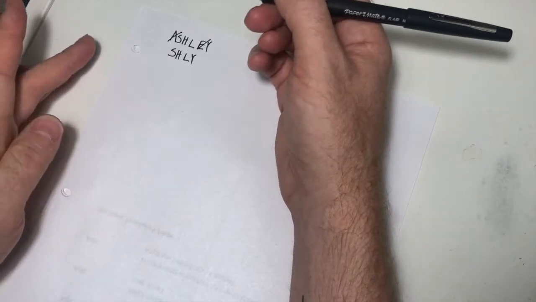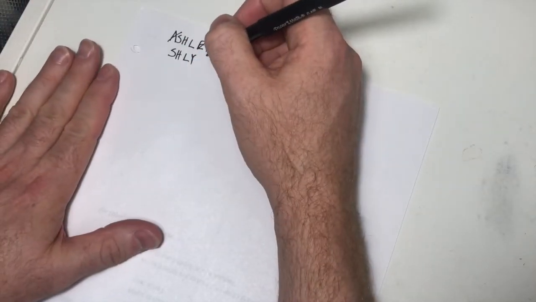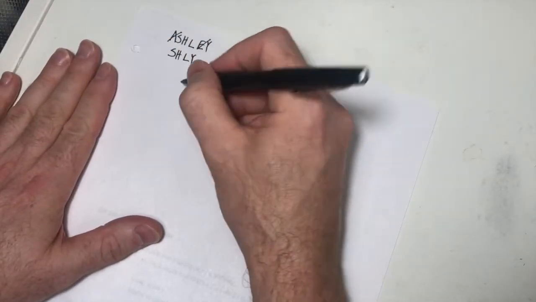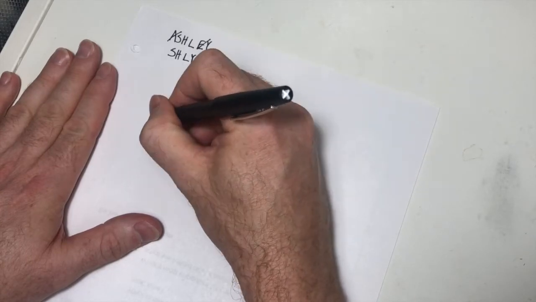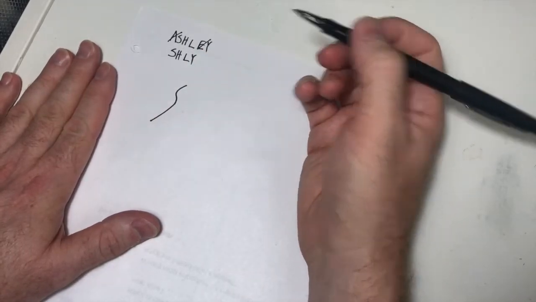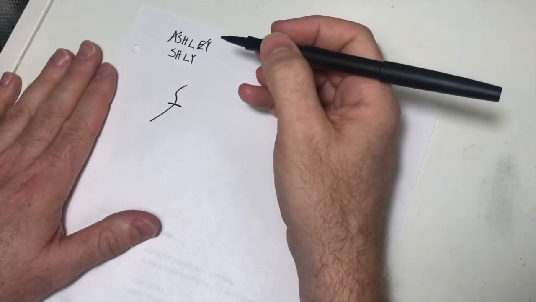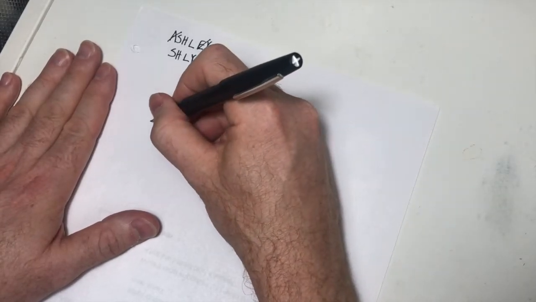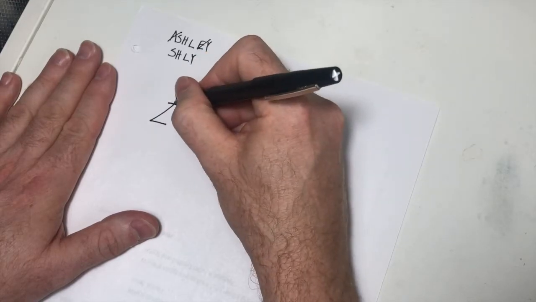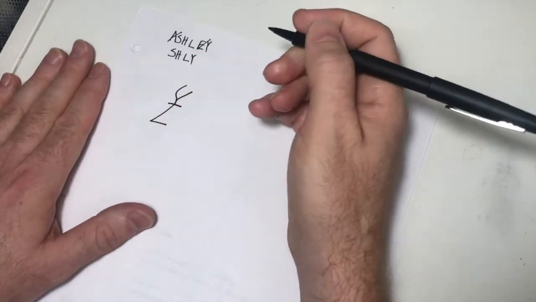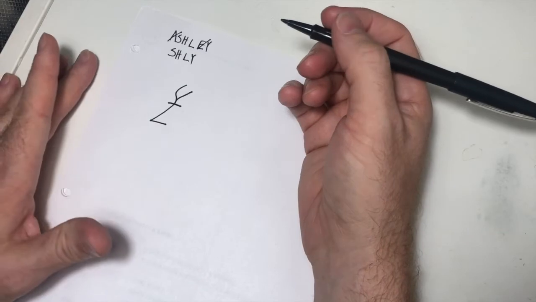The first thing I do after I get the letters out of the name is I just start playing around with it and kind of just follow myself. So that's our S, that's our H, maybe this is our L, and this is our Y.